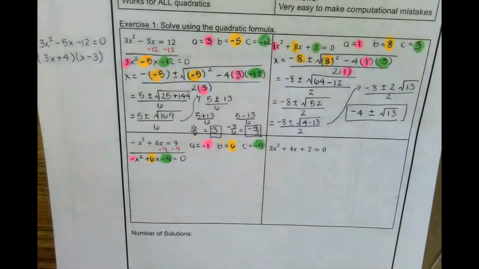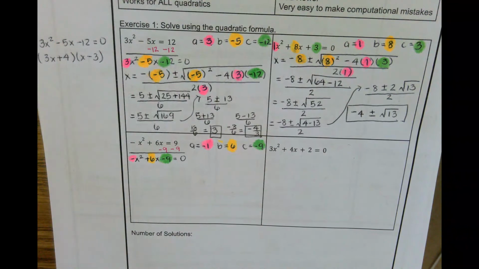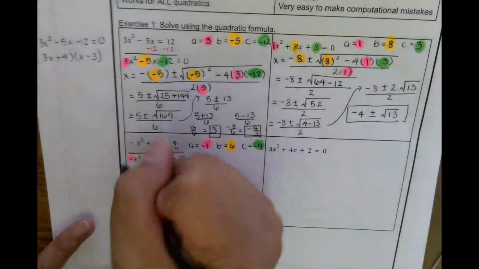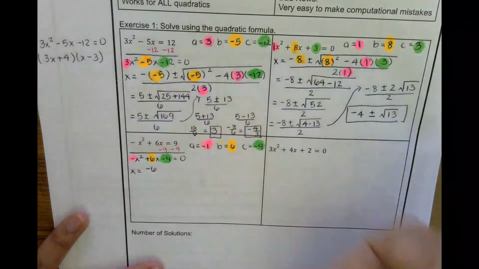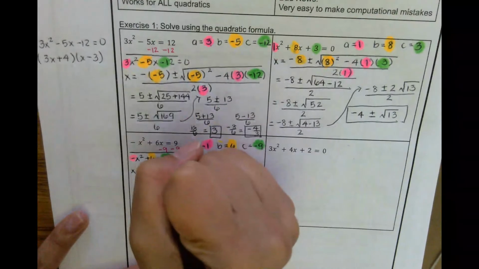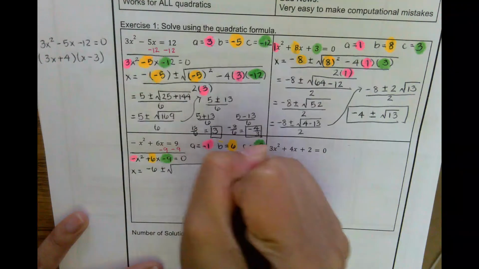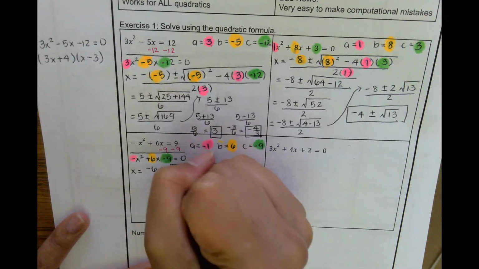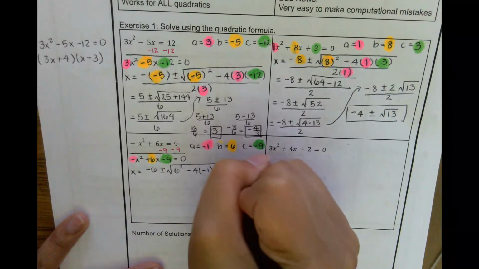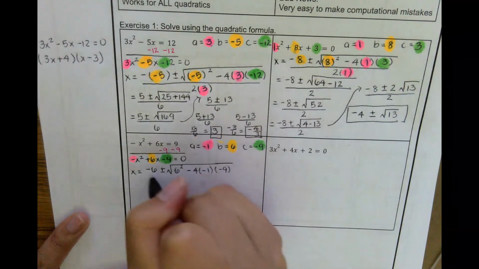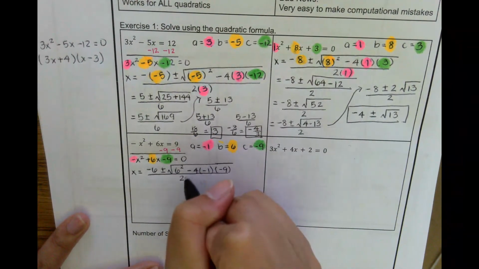Okay, and then plug it into the quadratic formula. So x equals negative b, negative 6, plus or minus the square root of b squared, so 6 squared, minus 4 times a, which is negative 1, times c, which is negative 9, all over 2 times a, which is negative 1.